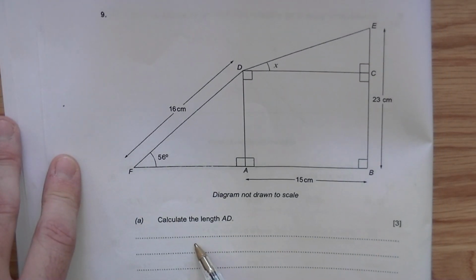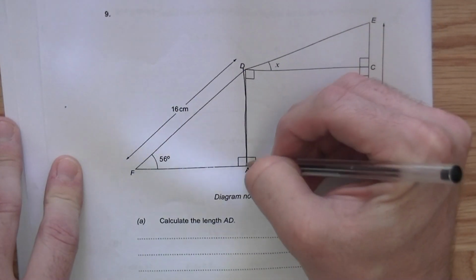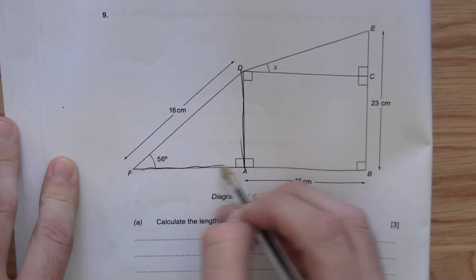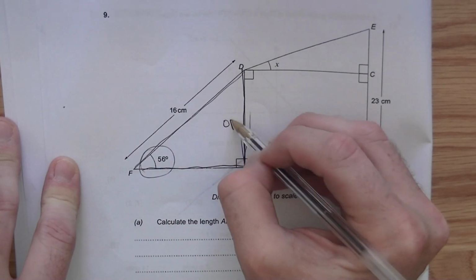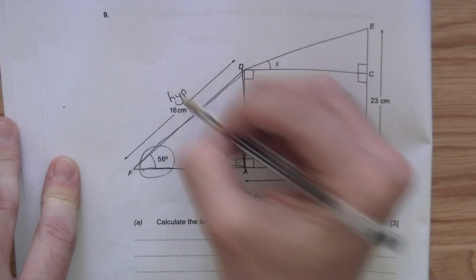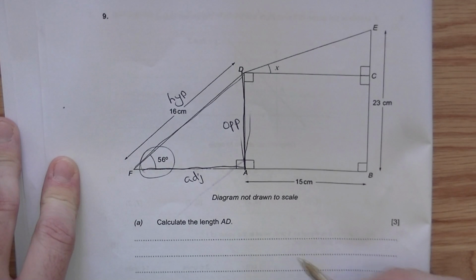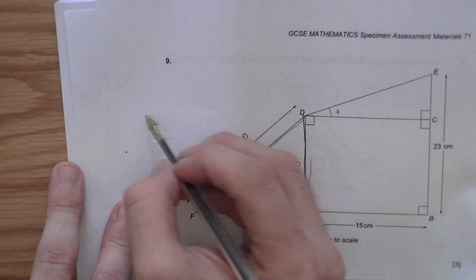Part A says calculate the length of AD. To find that, I'm using this triangle. This is the angle I know, so you're the opposite, you're the hypotenuse, you're the adjacent. We'll do it up here. SOH CAH TOA.